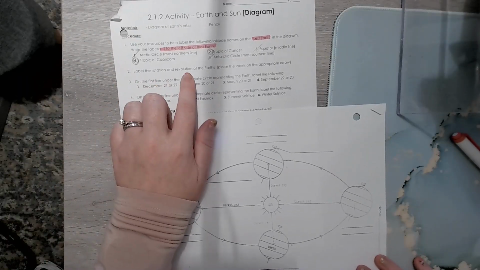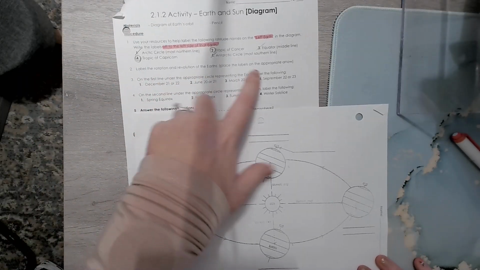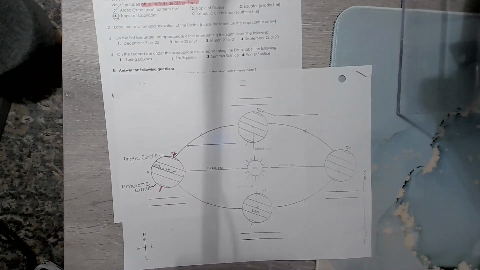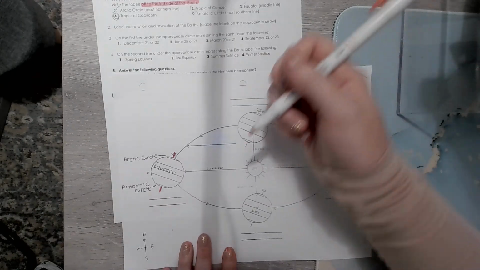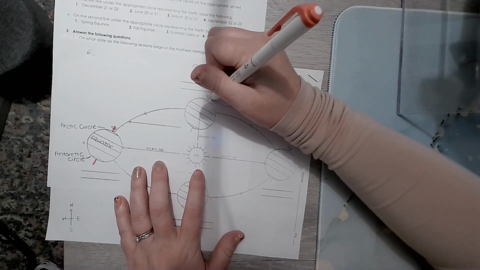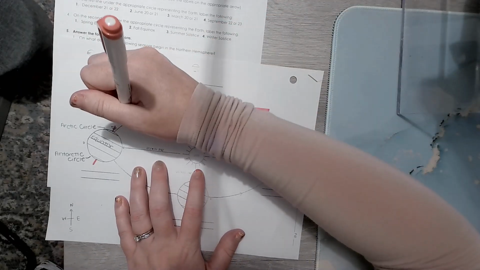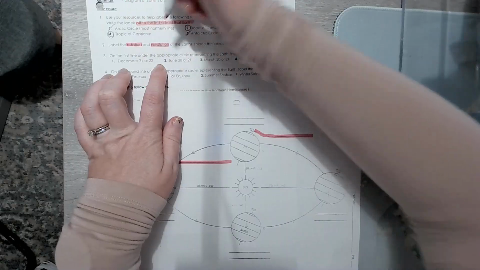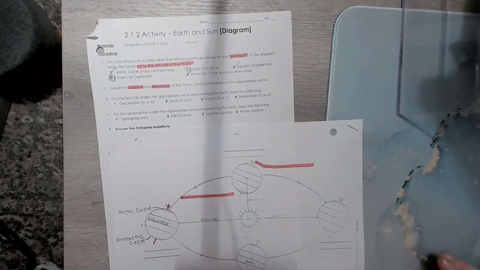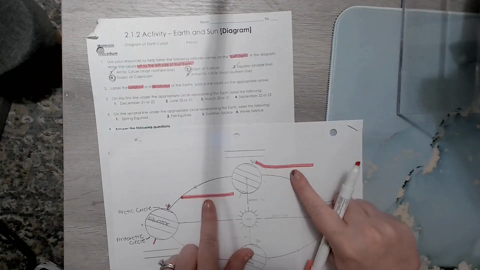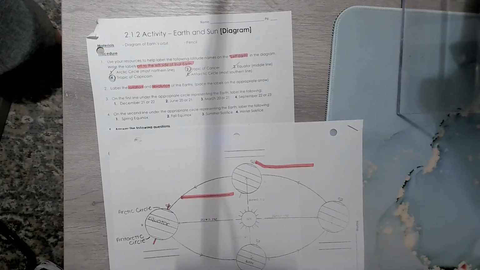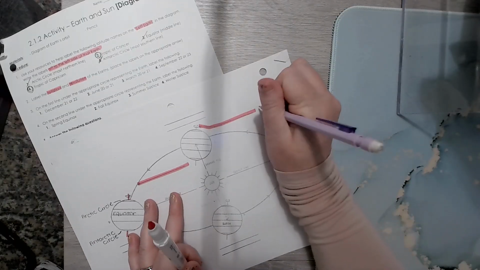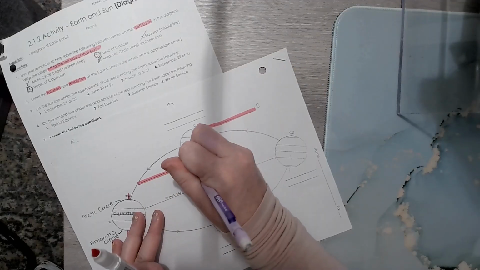Label the rotation and revolution of the Earth. Place the labels on the appropriate arrows. The arrows that we are referring to include this arrow and this arrow. So you need to tell me which one is rotation and which one is revolution. And this is big for you to know, so I'm not going to do it. But this is where you'll be placing those responses. So just for the sake of giving you, this is number 2.